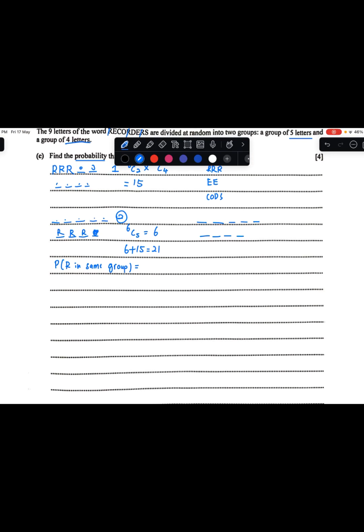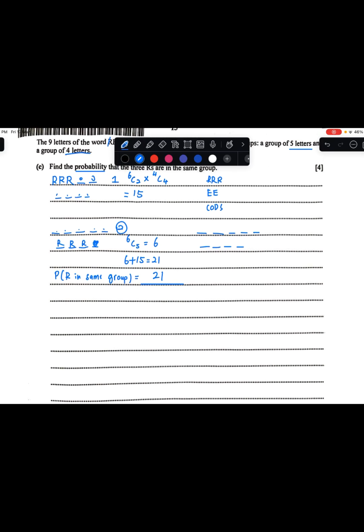So the probability of R in same group. If you're not sure why we don't have to arrange this one, it's because we already chose 5 here, so it's confirmed that the remaining letters will be here, so we don't need to do 4C4, which is still just 1. So it's 21 over everything, so basically no restriction.